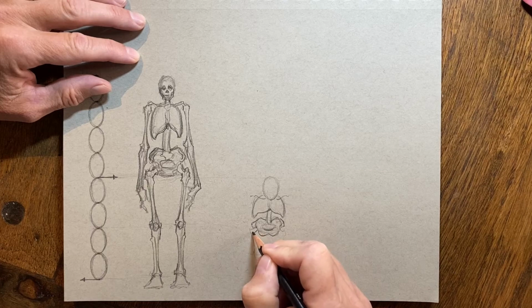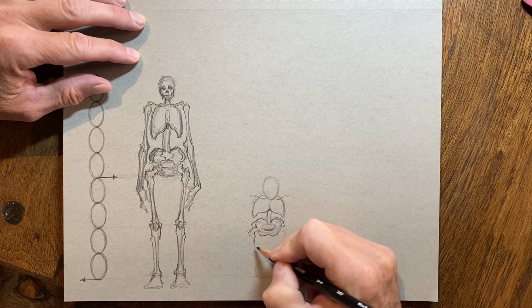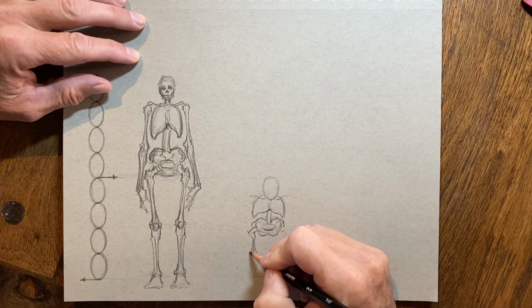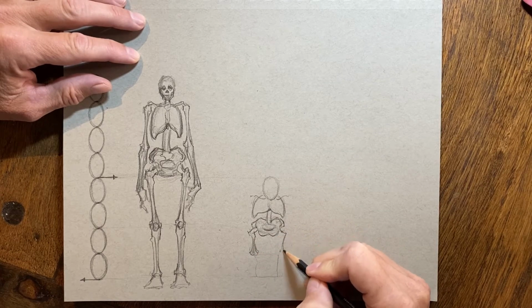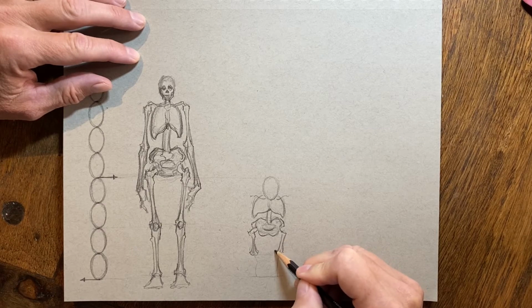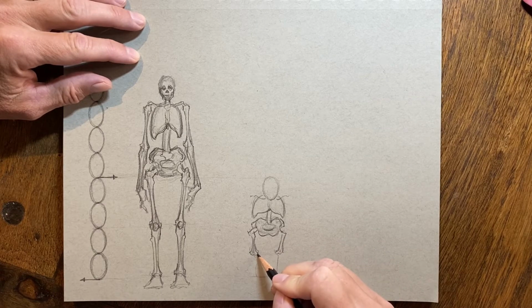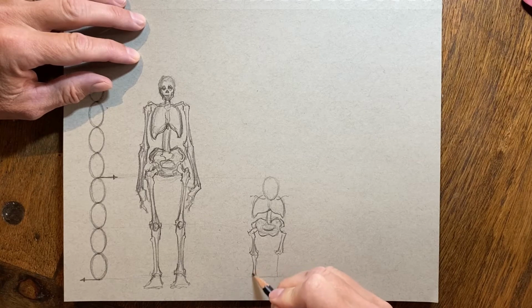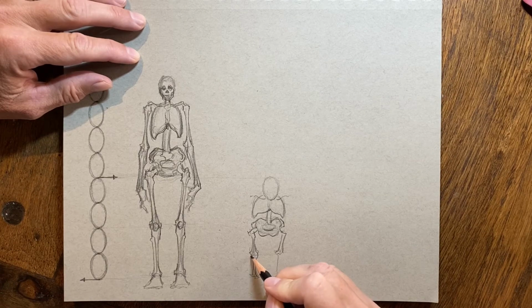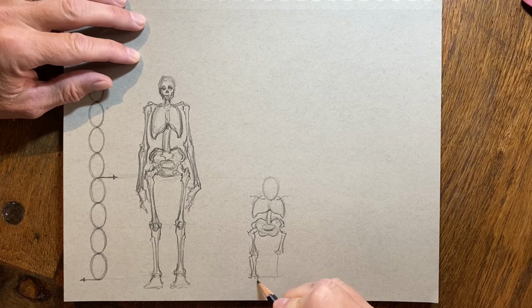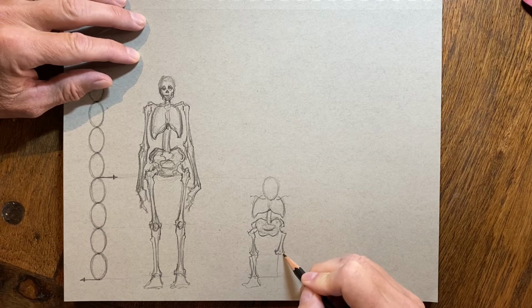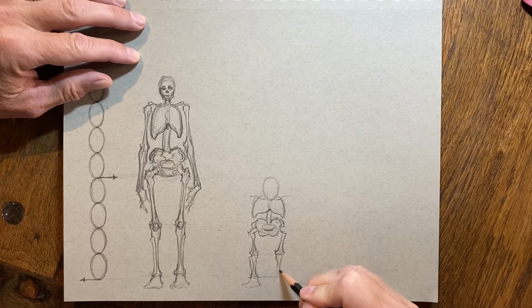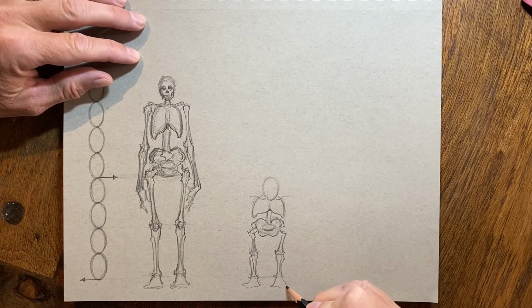And now we'll add the legs. So here's the greater trochanter, lesser trochanter, narrower. Then we have the femur, narrower, thicker. And then we have the tibia and the head of the fibula. And we have the feet: femur, tibia, head of the fibula, and the feet.